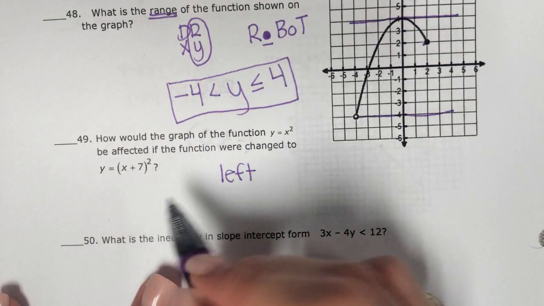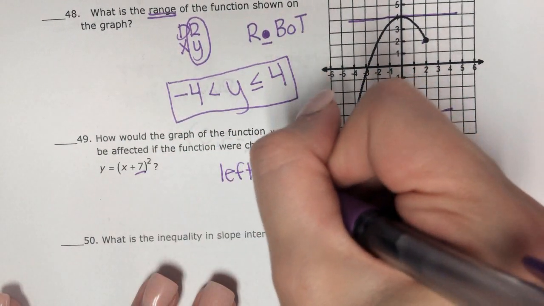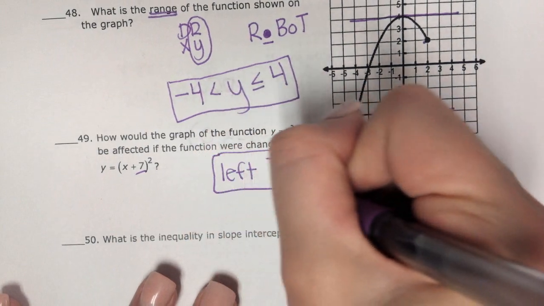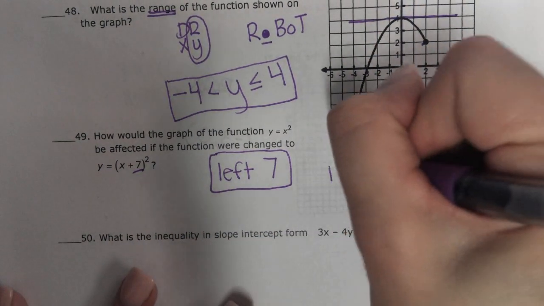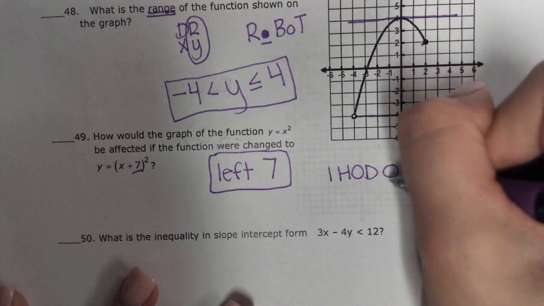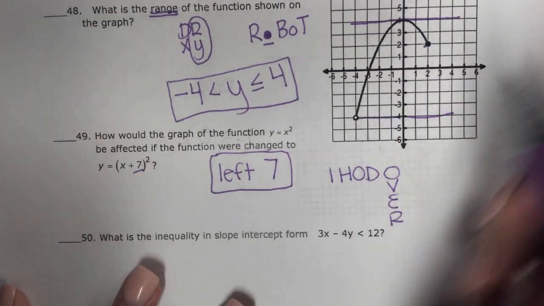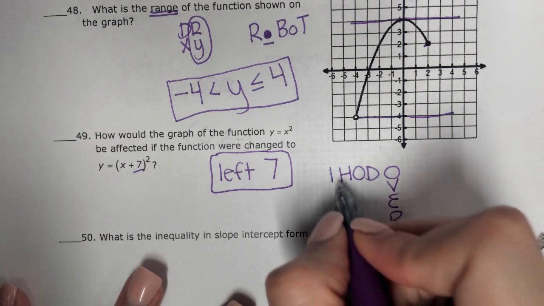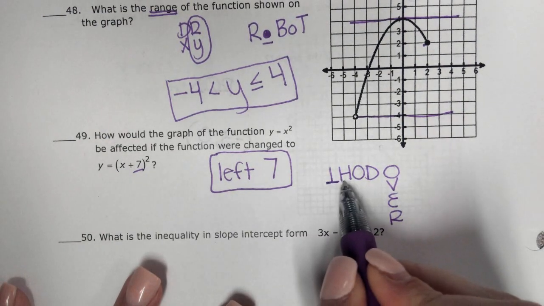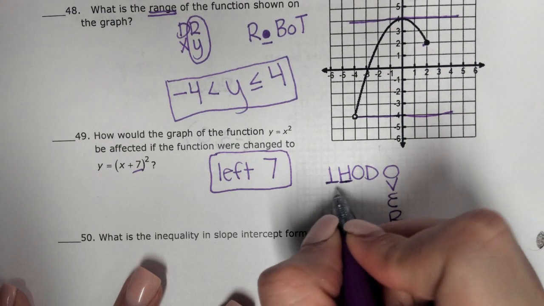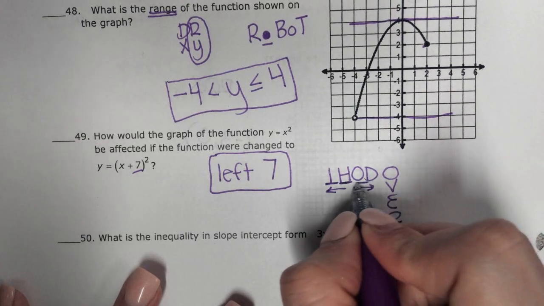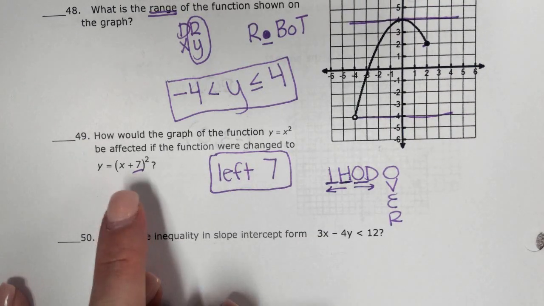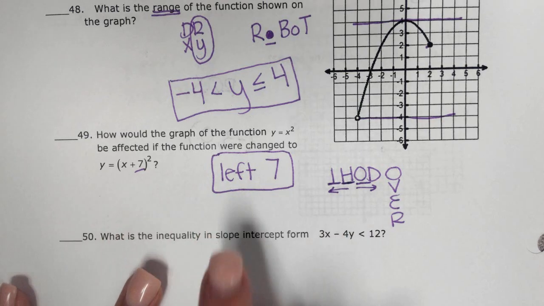And what number do you think it is? Oh, maybe the number that's there? 7. Now, if you remember your rules, we've got IHOD. This 7 is inside parentheses. So we know that it's got to be a horizontal change. Horizontal means left or right. And it's the opposite of what you would think. So plus is actually going to make you go left.